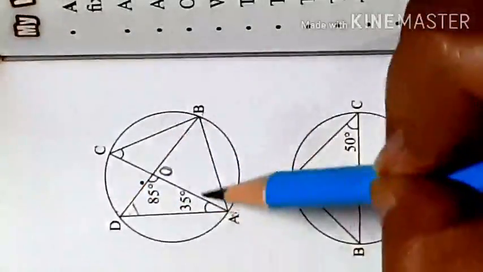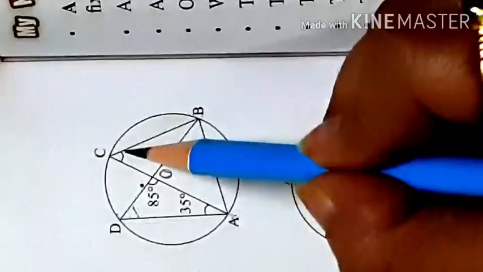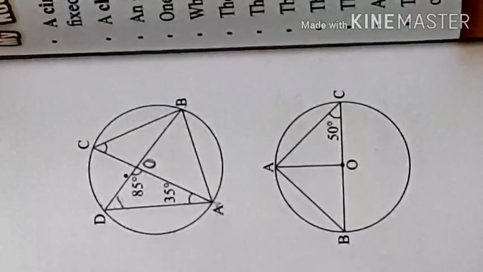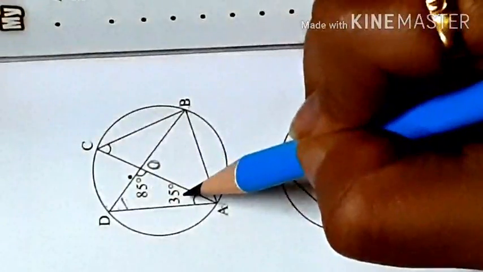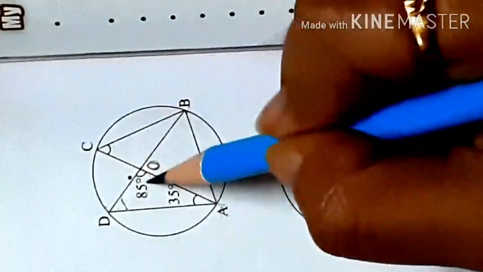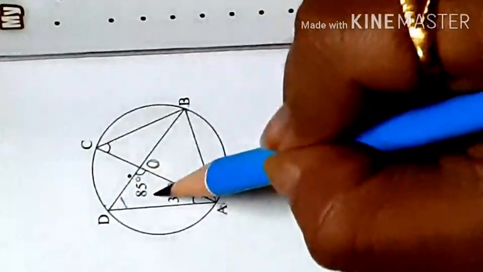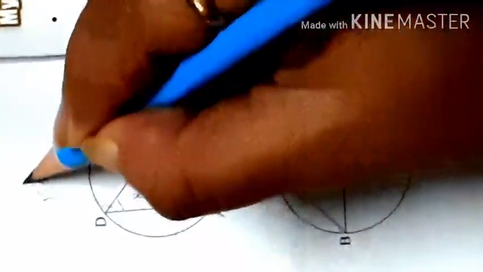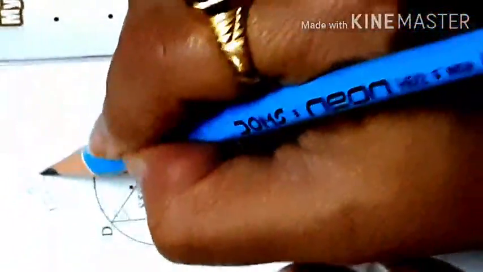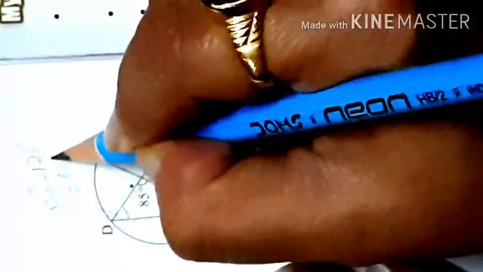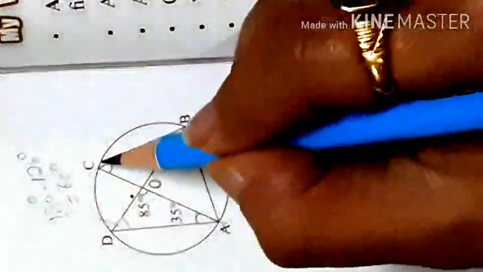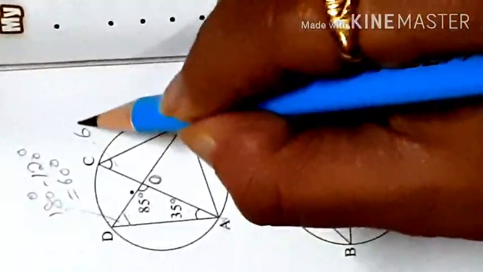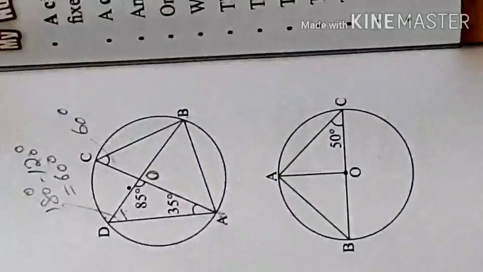So that means first we have to find this angle D. If we find angle D, we can directly make it angle C. How will you find it? Check 85 plus 35. What does it give you? 120. For finding this angle D you have to subtract: 180 minus 120 gives you 60 degrees. Angle D is equal to angle C according to the properties, so we can say that this angle is also 60 degrees, which we have to find.